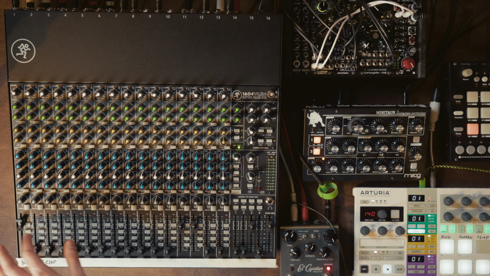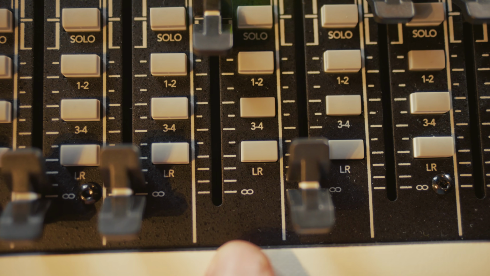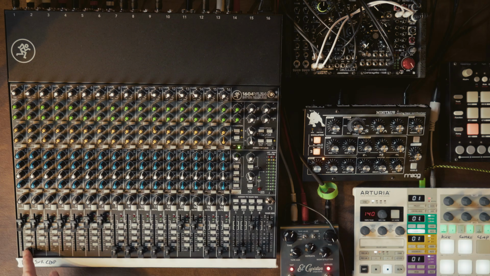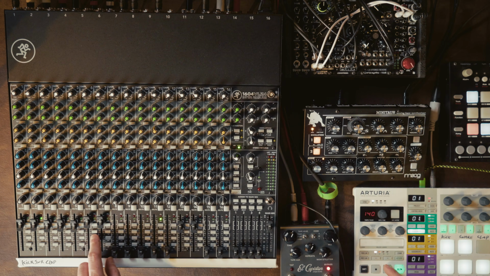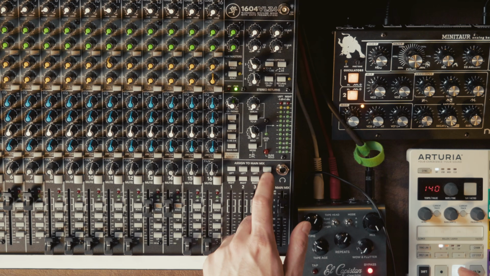So you can assign channels to the groups by pressing one of these buttons. So for example, if I route all the drums, I just depress the left right, so now we won't hear anything. Then I can send them to channel 4, for example. And now I need to assign it to the master. On top you can assign it to either the right channel or the left.